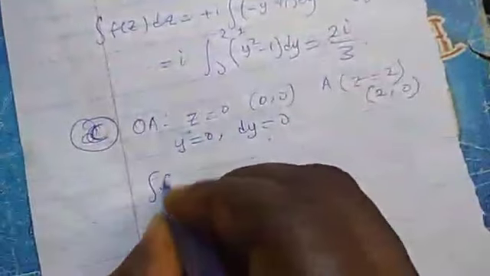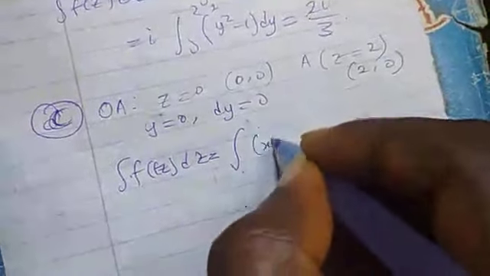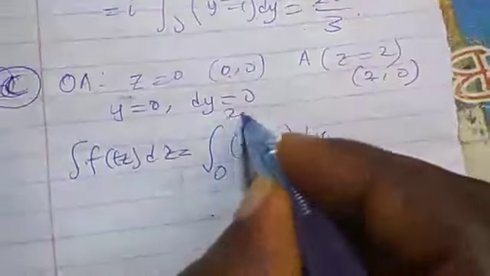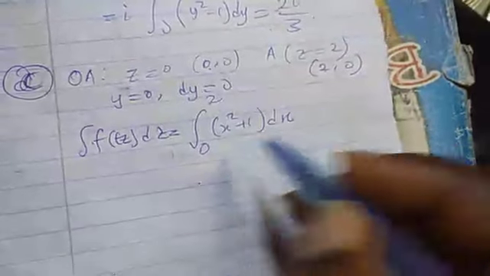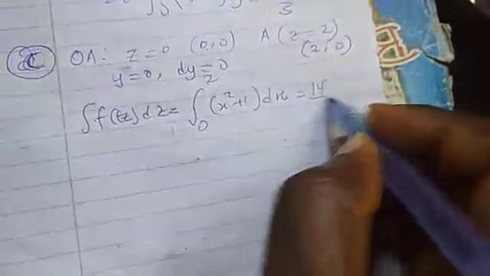In that case, integral f of z dz will be equal to s squared plus 1 dx. Since we are dealing with dx now, we are taking the values of x, that is 0 to 2. So we will now integrate this. When we integrate it and simplify, we should be able to get 14 over 3.